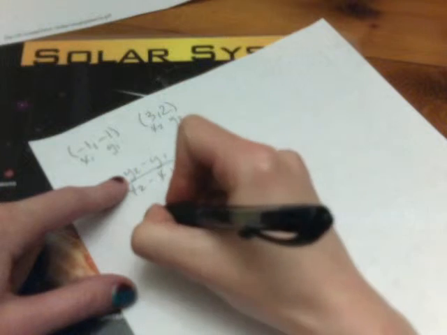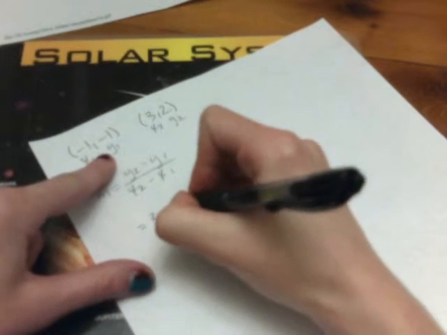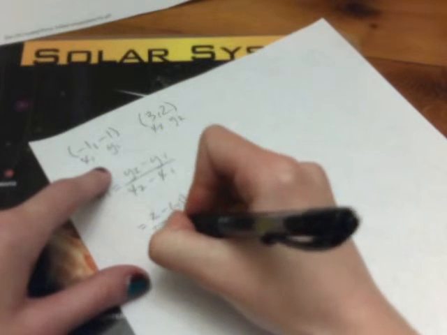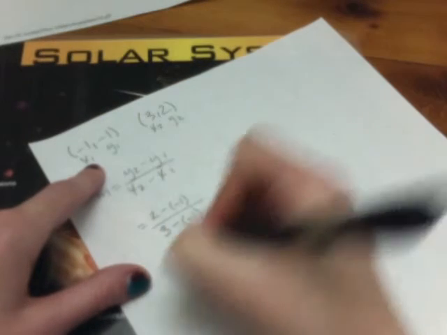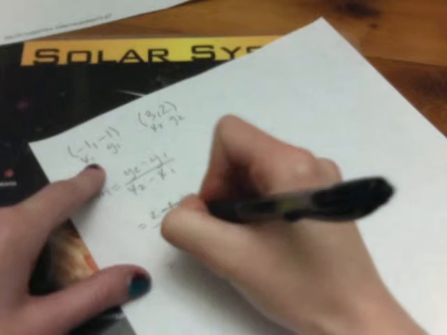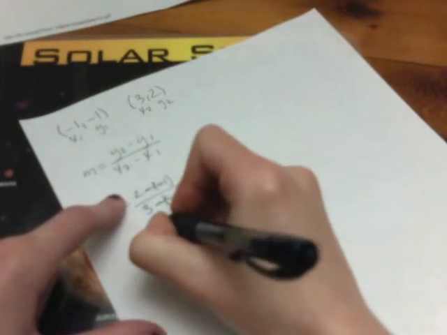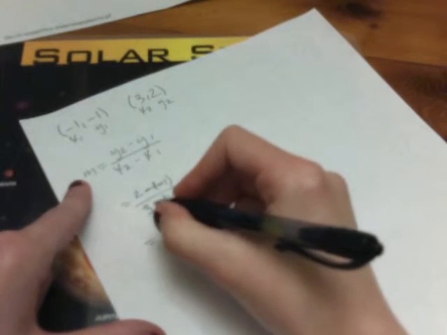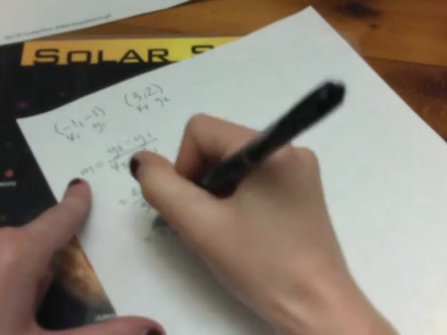So y2 is 2 minus y1, which is a negative 1, all over 3 minus negative 1. These become positives, so 2 plus 1 equals 3, 3 plus 1 equals 4, and that is our slope: 3/4.